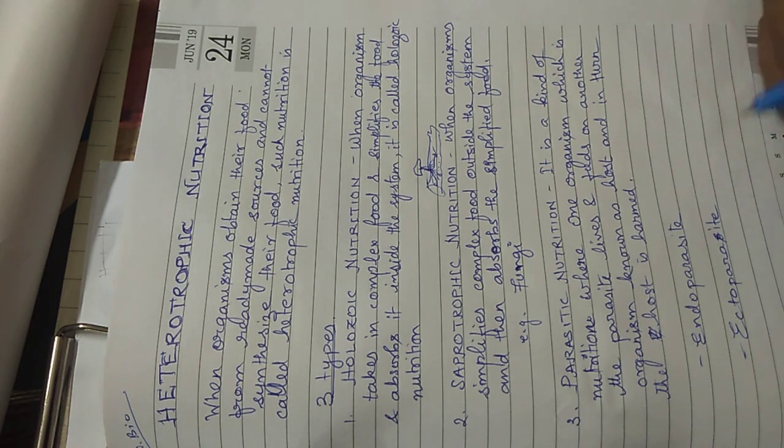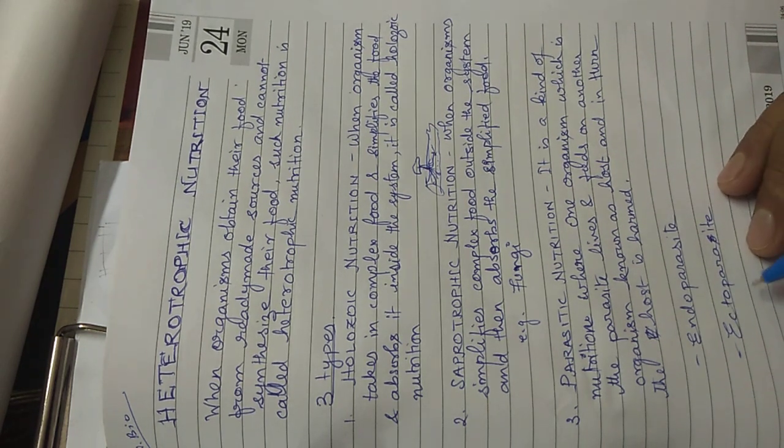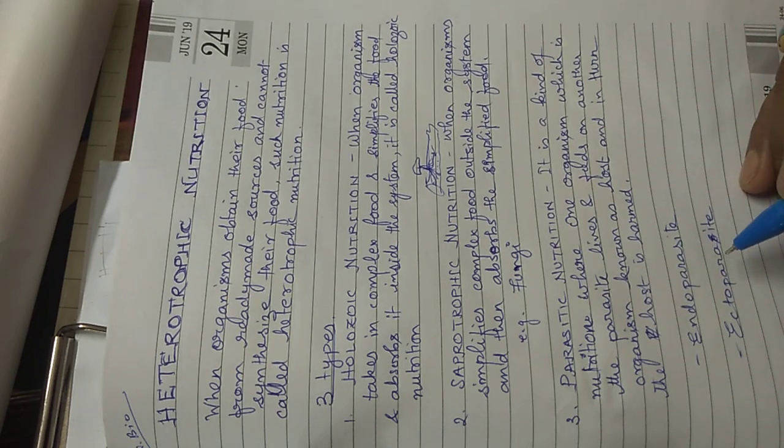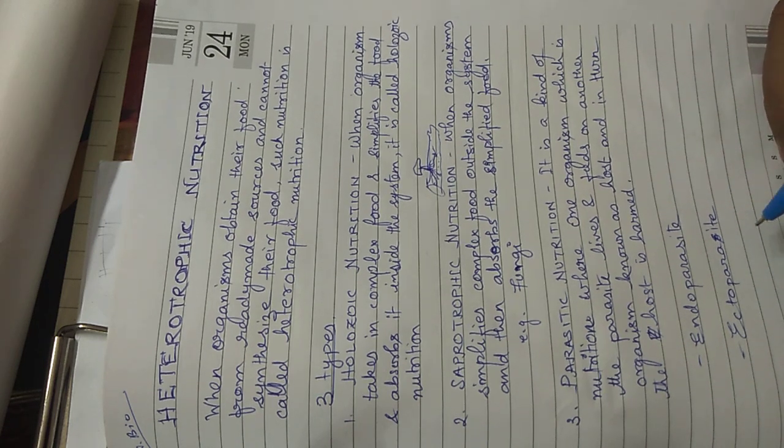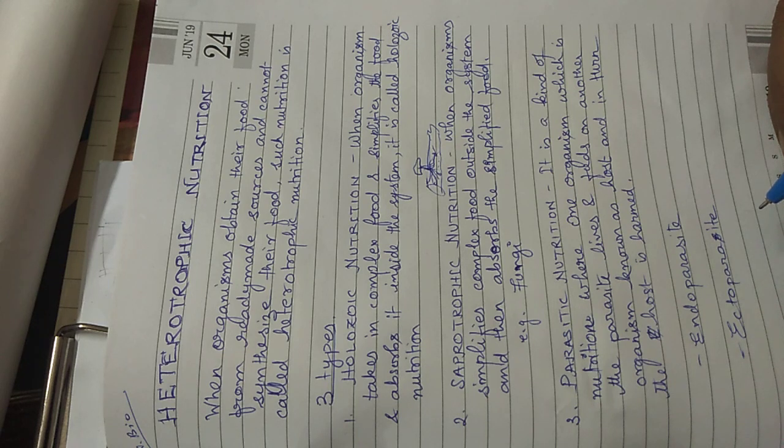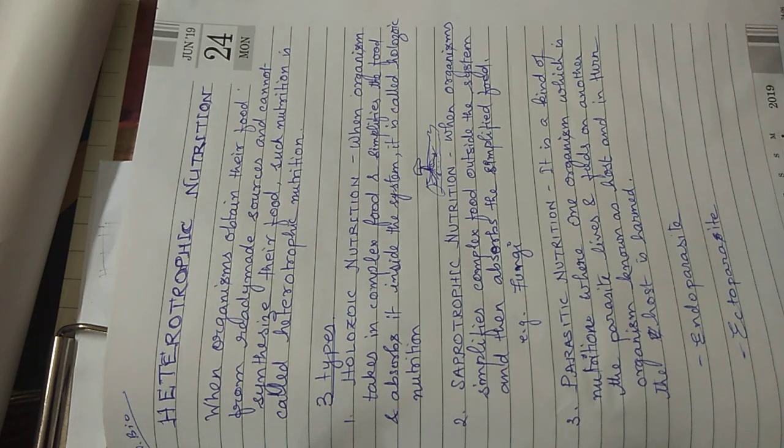Depending on the location of the parasite, parasites can be endoparasites or ectoparasites. Endoparasites live inside the living system, like tapeworm and liver fluke. One of the deadliest parasites right now is the malarial parasite, Plasmodium. Coronavirus you cannot call a parasite in the true sense, because viruses are actually not living. They get activated only when they come in contact with a living system. Ectoparasites are parasites which live outside the body. For example, a leech or a head louse can be an ectoparasite.